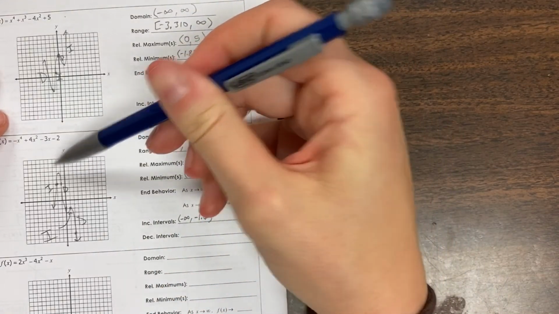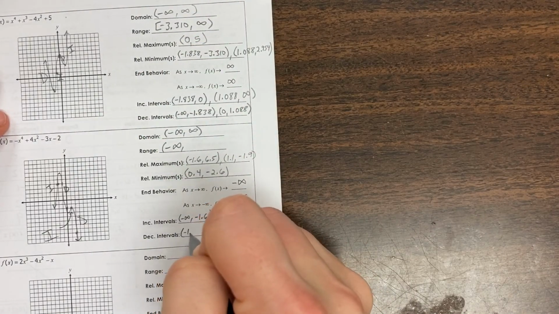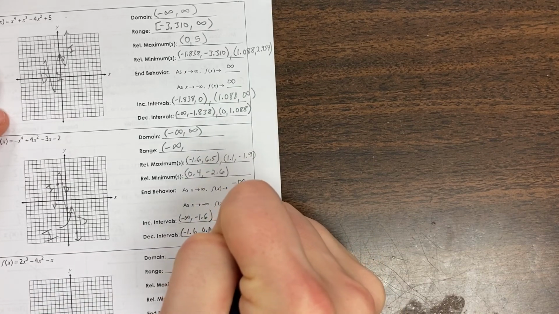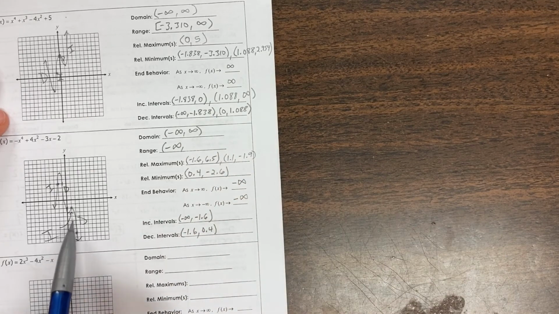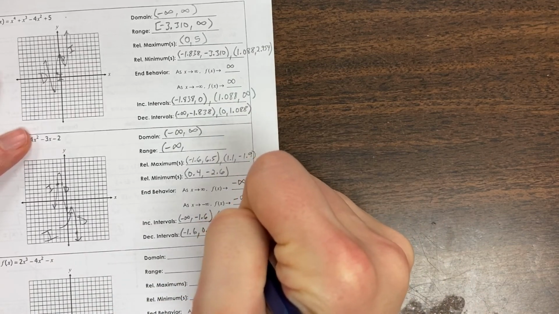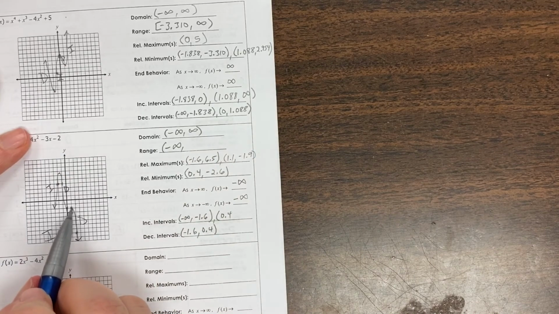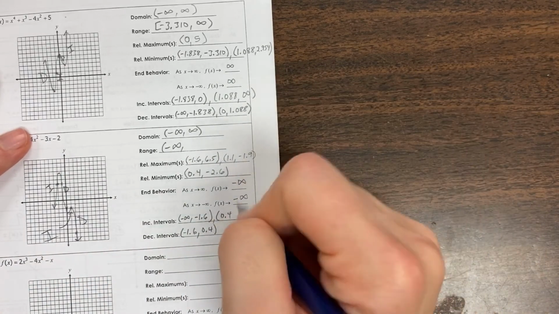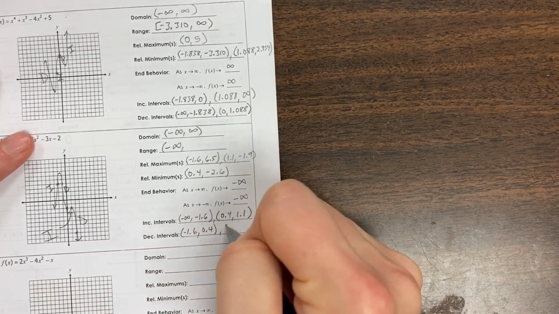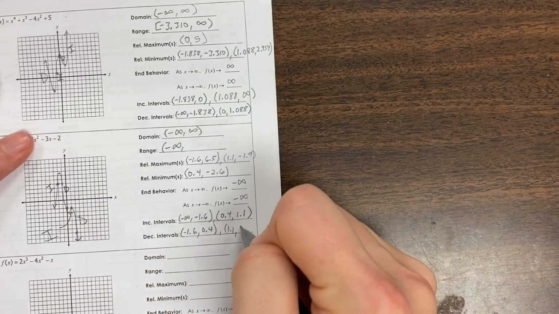Okay, then we decrease from negative 1.6, and we decrease until we get to that minimum, which is at 0.4. All right, then we increase again from 0.4 to the top of that max. So 0.4 to the top of this maximum, which that x coordinate is 1.1. And then we decrease again from 1.1 all the way to infinity.